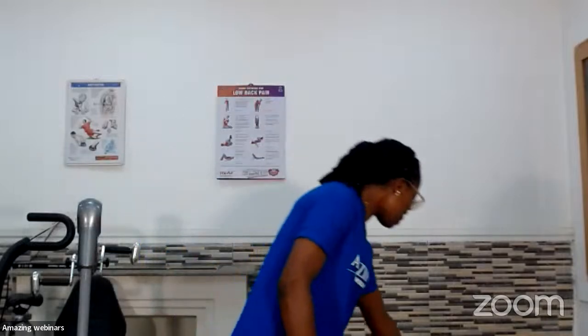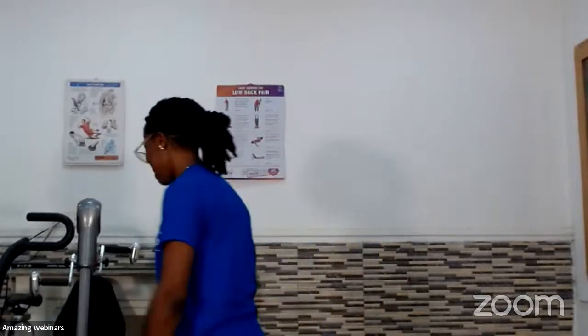So let's go into our exercises. How do we improve this patient's stability, function, and increase the patient's range of motion for a better functional movement? All right, that's what we call a toe stretch.